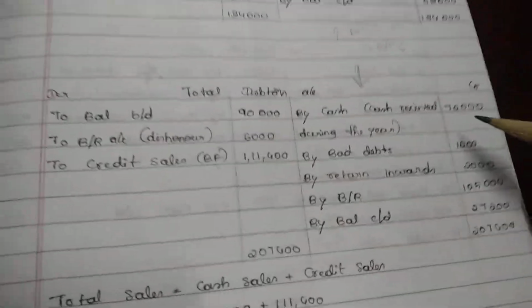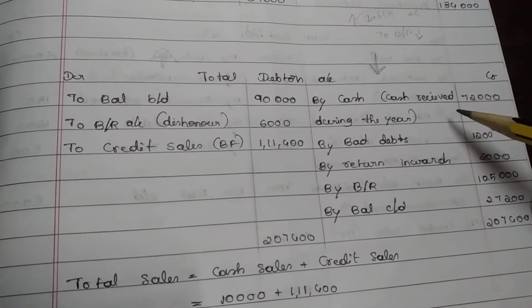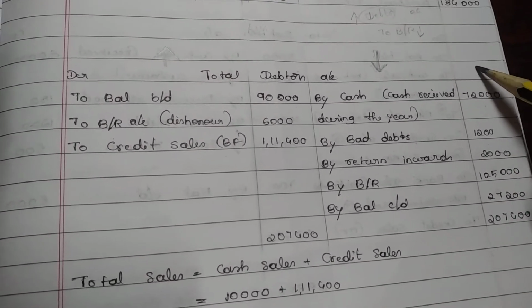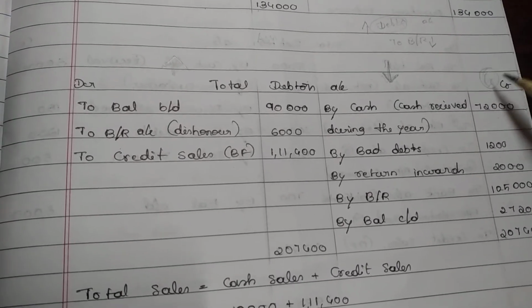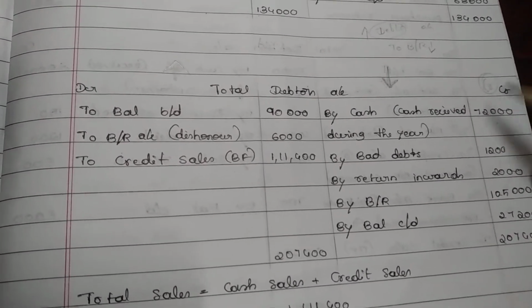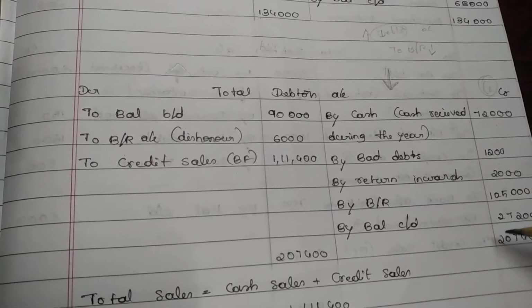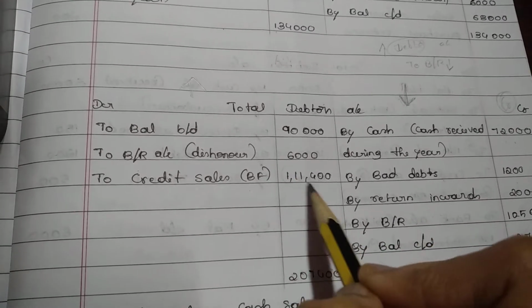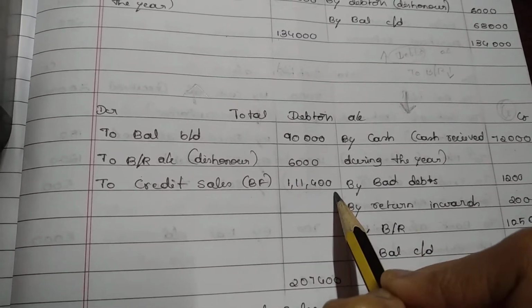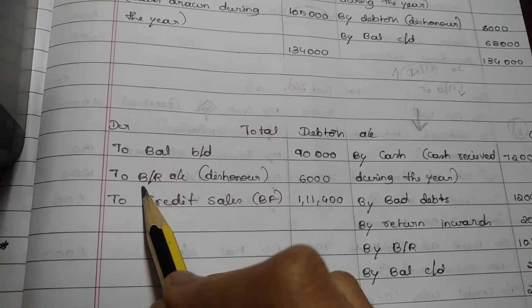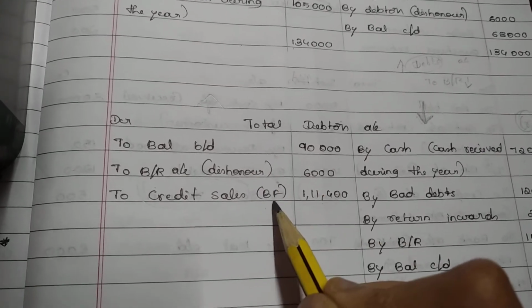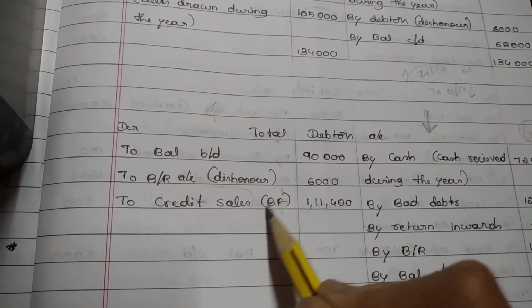Then we are done with the bills receivable account, and now we have to balance the total debtors account. When balancing the total debtors account, again we get to know that credit is greater than the debit, as this is the credit sales. So we got the credit sales amount. The balance amount is 1,11,400. This is the credit sales which we had sold during the year. This is the balancing figure.